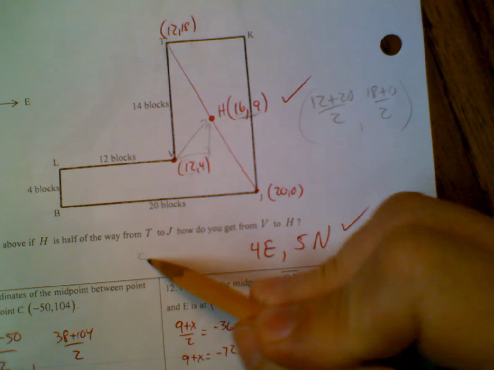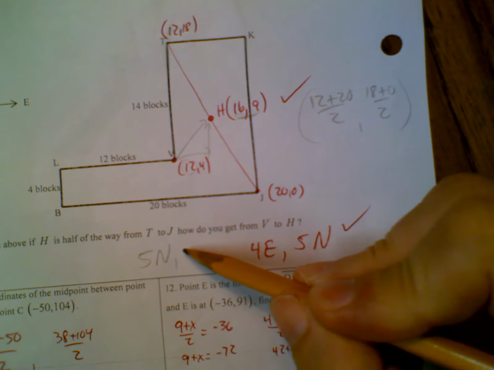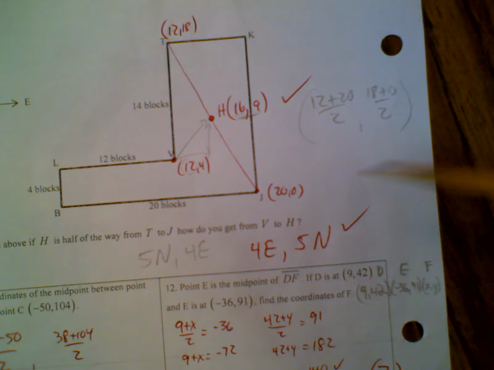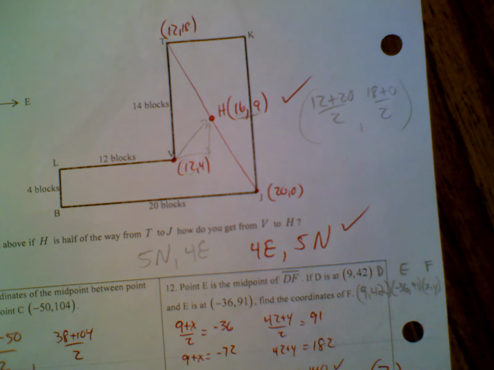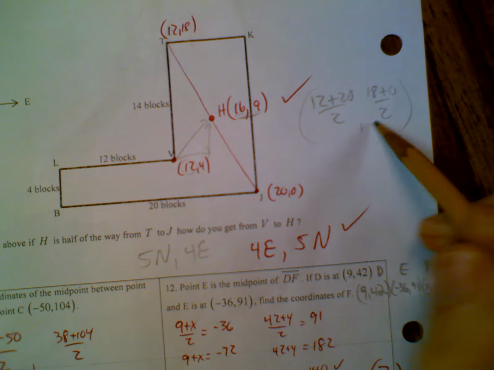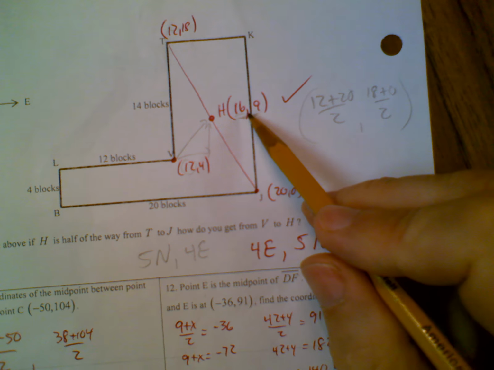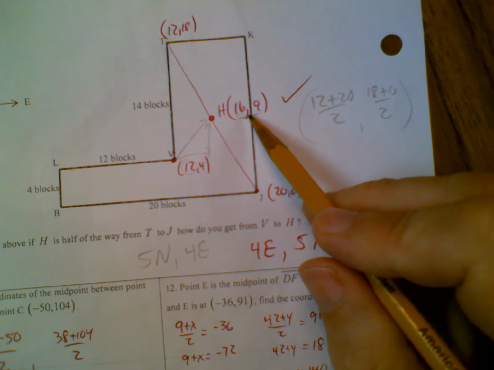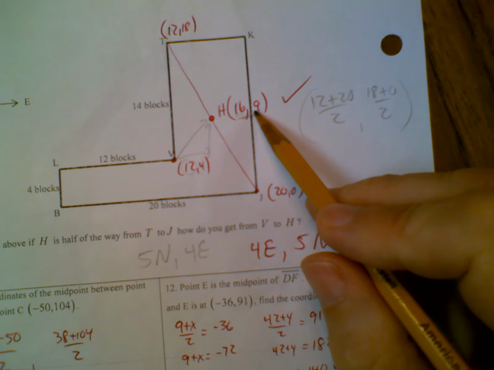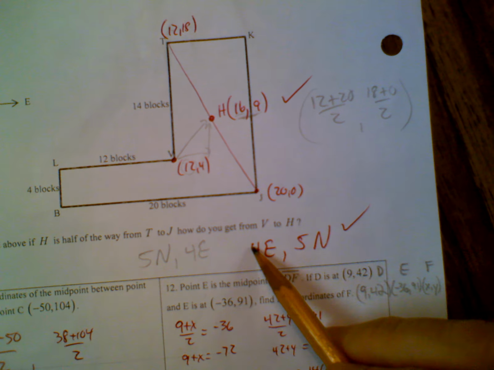You could have written those in the opposite order. It doesn't matter. 5 north and 4 east. That would have been worth full credit too. If you located H correctly, showed me in your work that you got the correct coordinates for H, you got a point for that, even if you didn't get the final answer correct, because this problem was worth 2 points.